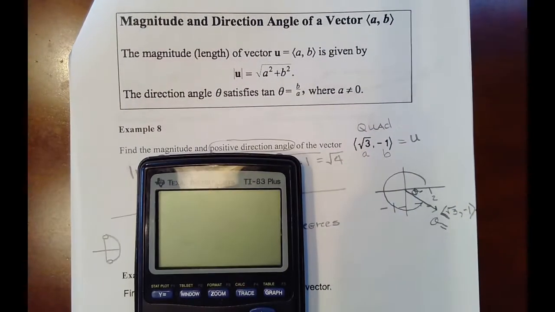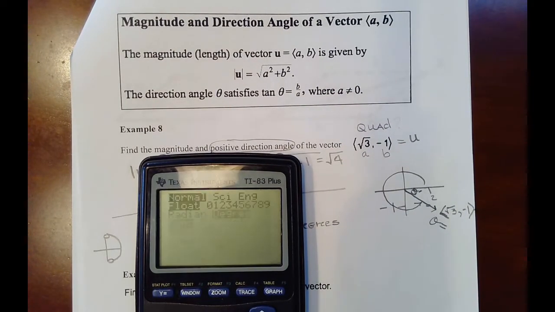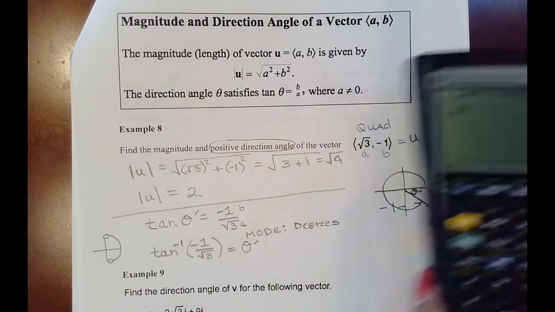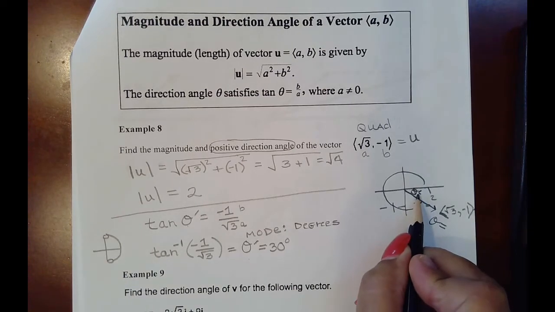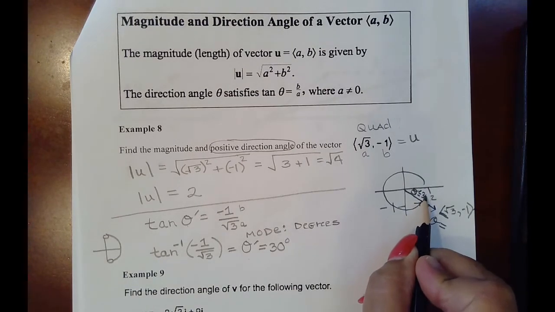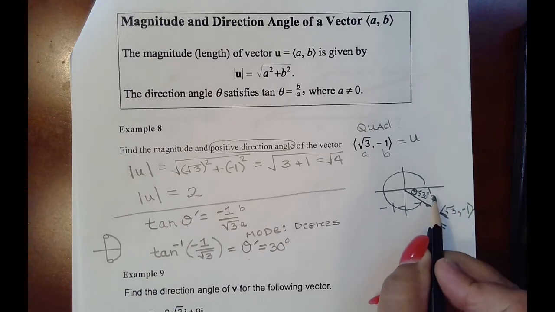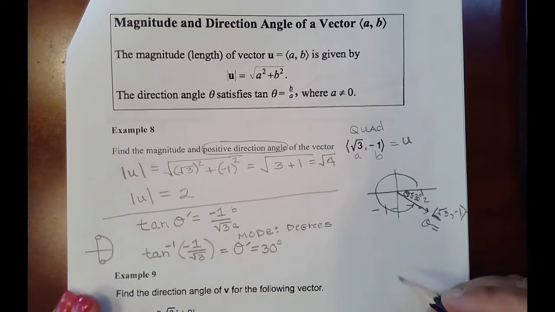So putting that in your calculator, check my mode. My mode is in degrees. Second inverse, okay, and it is -1 divided by the square root of 3. Close that up again, and I get -30 degrees. Reference angles can only be positive. So this is 30 degrees, or in other words, pi over 6.